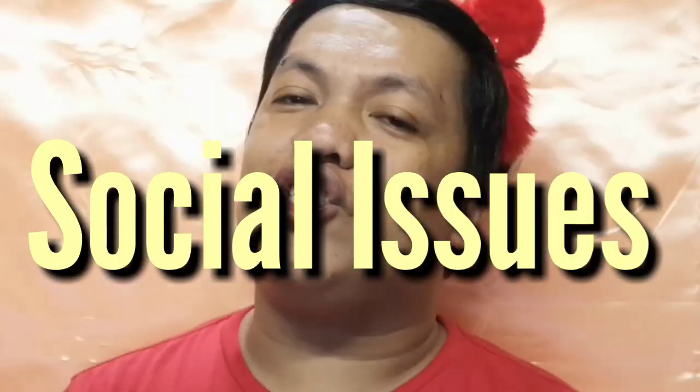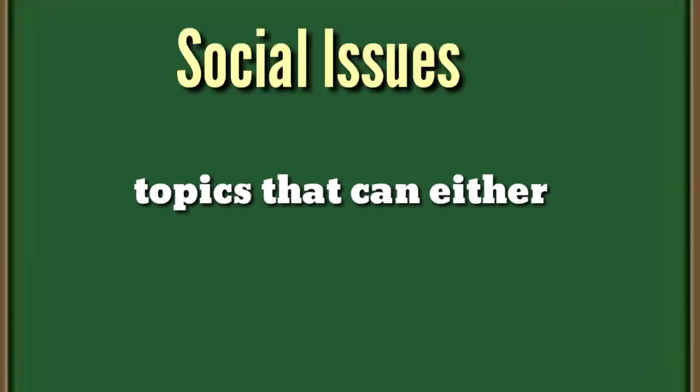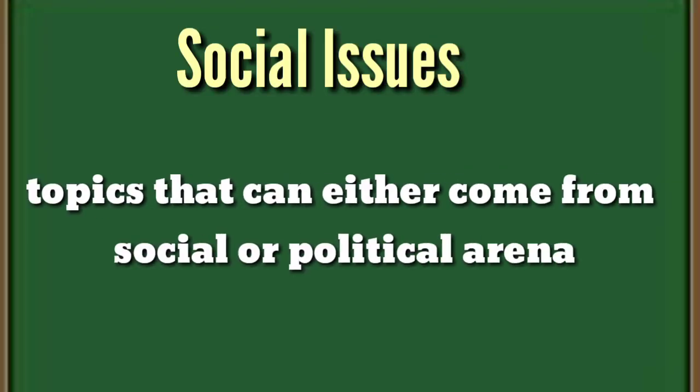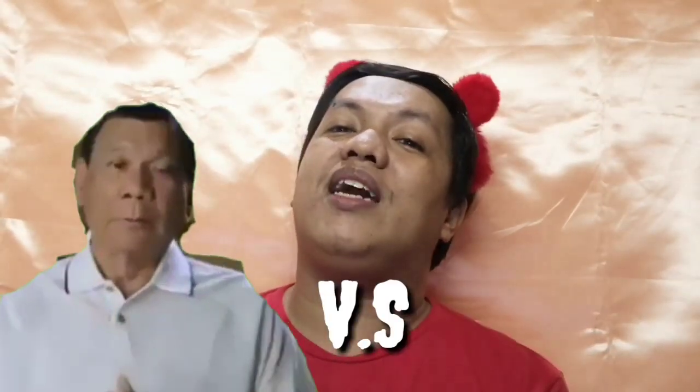A research problem may come from, one, social issues. What do you mean by social issues? Topics that can come from the social or political arena. Let us get a concrete example of social issues from the political arena. Let us say between PRRD, President Rodrigo Roa Duterte, and Vice President Leni Robredo, you wanted to start a research to find out which of these two the Filipinos really trust. Is it PRRD or is it Leni Robredo?